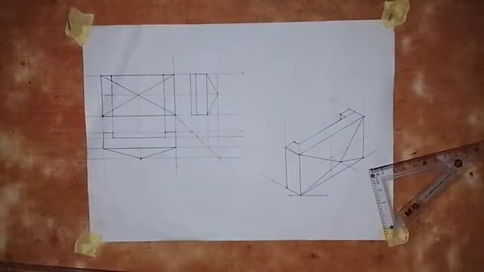So looking at what we have here, we have completed the isometric view of these objects. As simple as I've done it here, all you have to do is practice, and when you practice this, you become a master at this work.